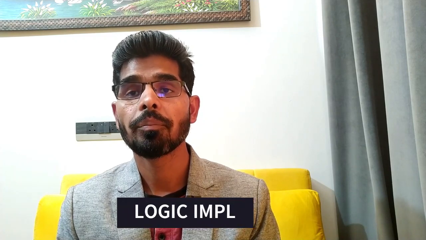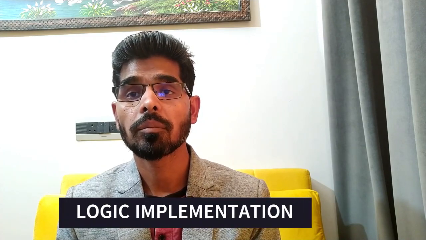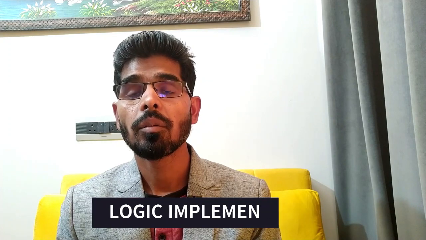Number 6, logic implementation. If your developer has written any logic, then you have to check that logic very carefully, because I have seen many times developers use loops inside loops and queries inside loops. So you have to check carefully, because these impact the performance of our system.